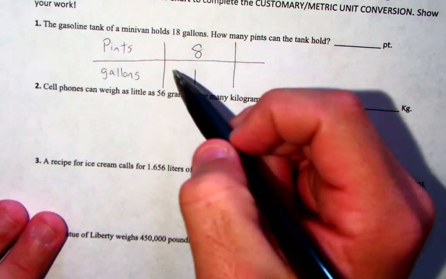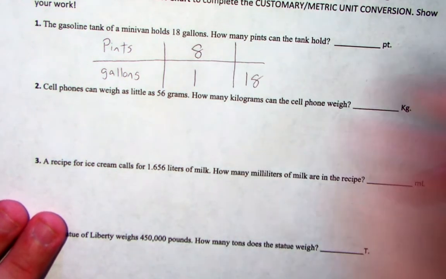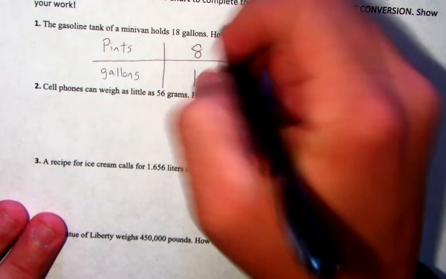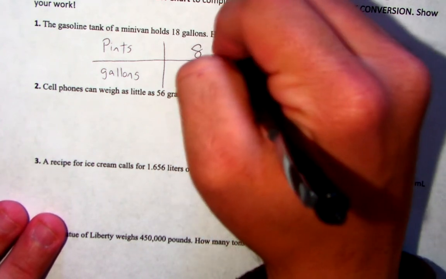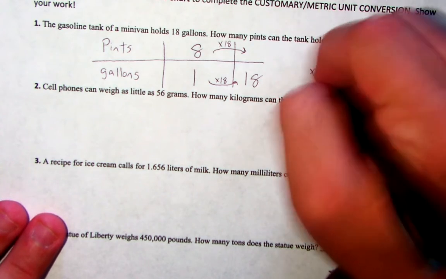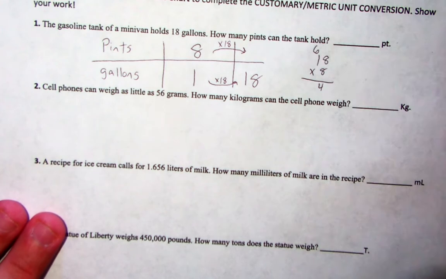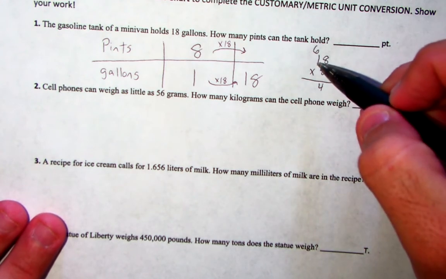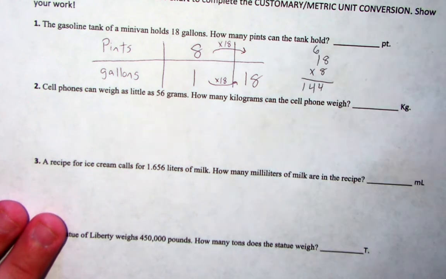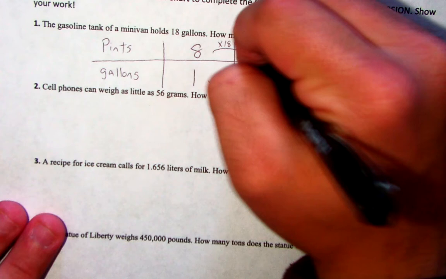But I don't need 1 gallon. It says I need 18 gallons. Well, to get from 1 to 18, you have to multiply by 18. So what is 18 times 8? Well, let's see. 8 times 8 is 64. 8 times 1 is 8, plus 6 is 14. So the answer is 144 pints.